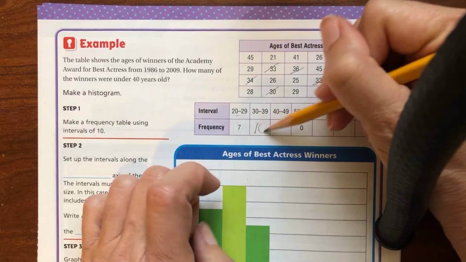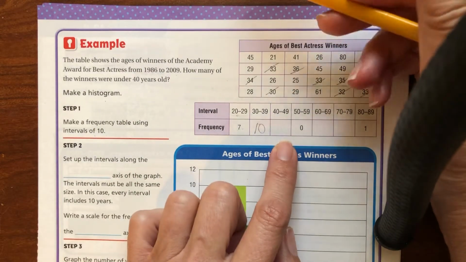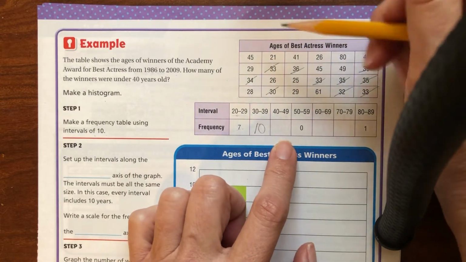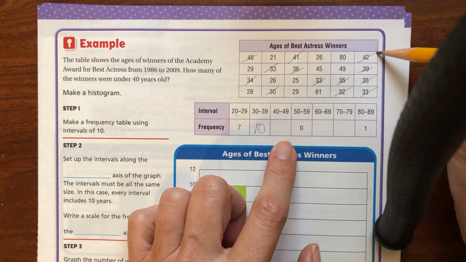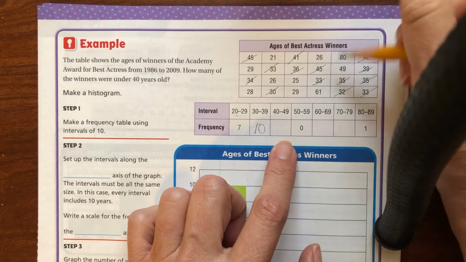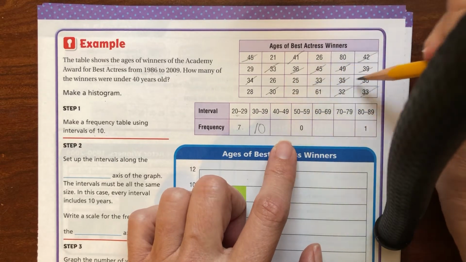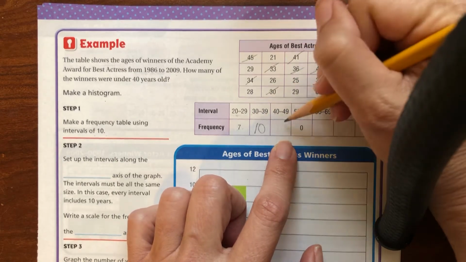So 10. All right. 40 to 49. 1, 2, 3, 4, 5. I only see 5 there.